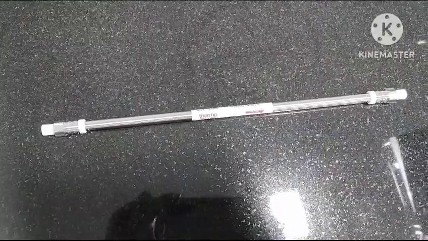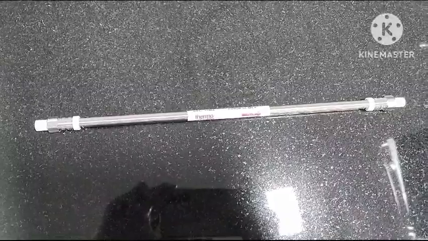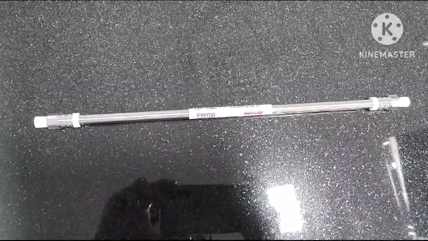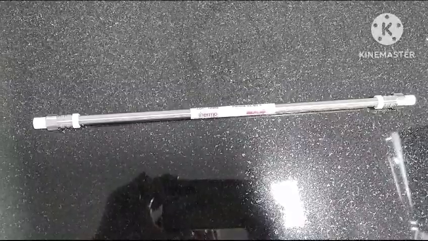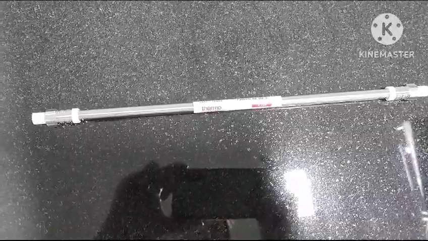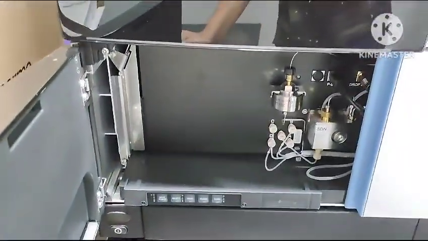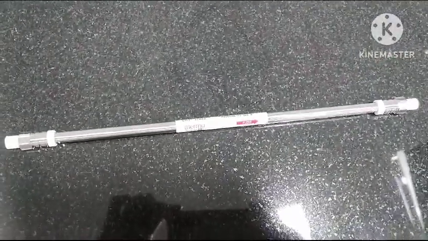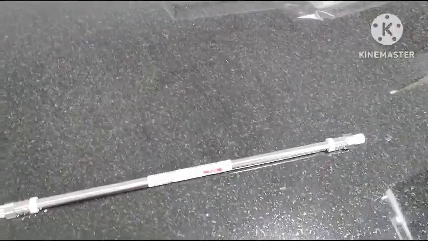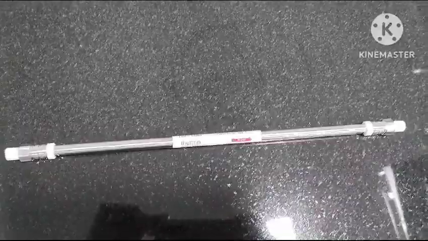The column comprises a stationary base made up of silica gel, which consists of a stationary layer made up of liquid, which may be polar or non-polar. The mobile phase will be pumped out through the pump to the column, and the sample is injected through the injector and enters the column.